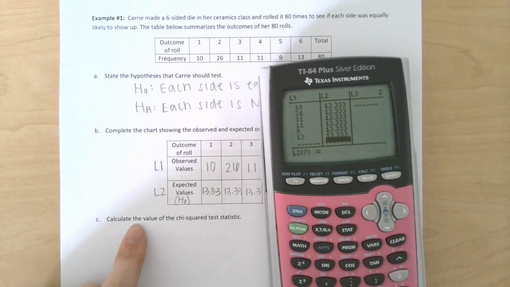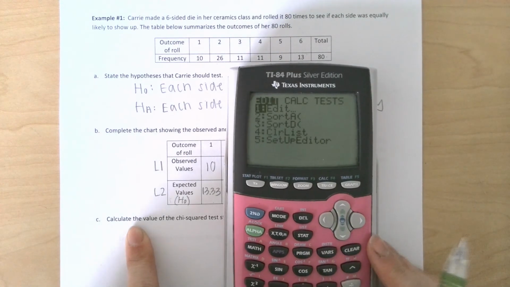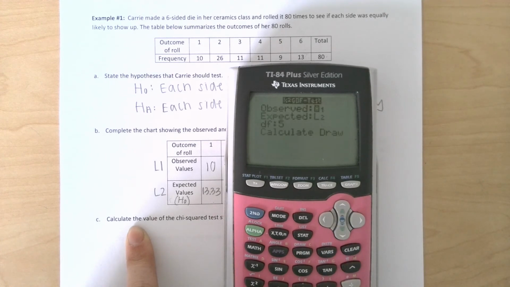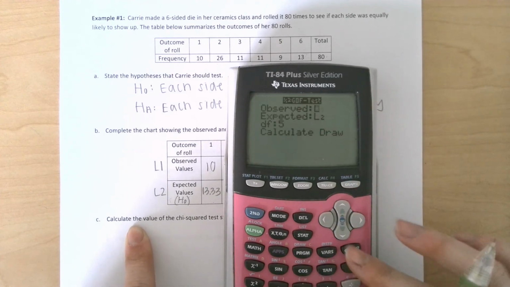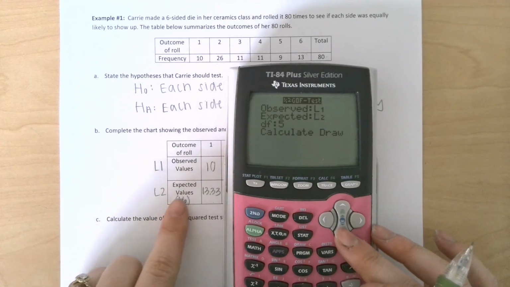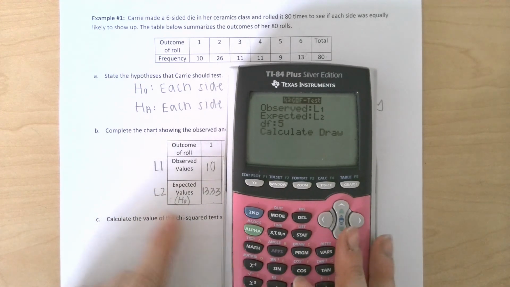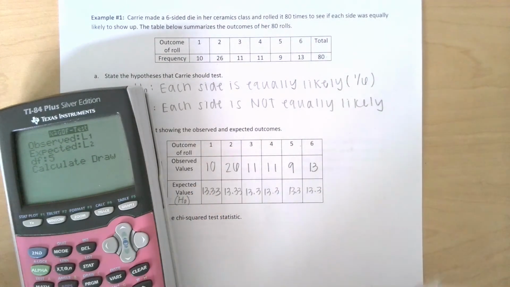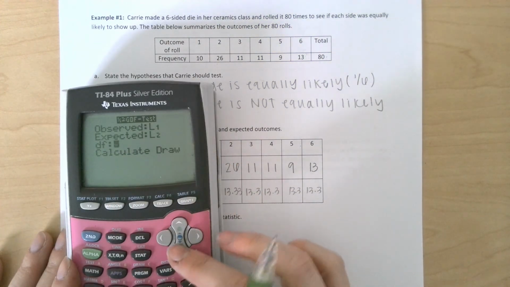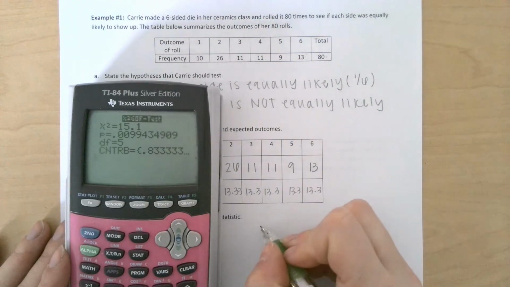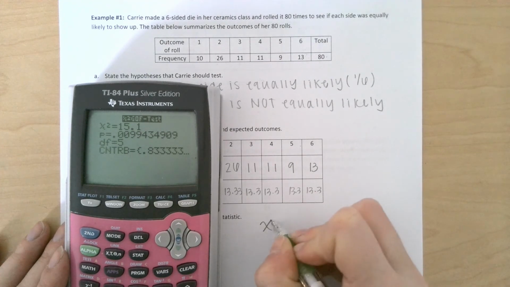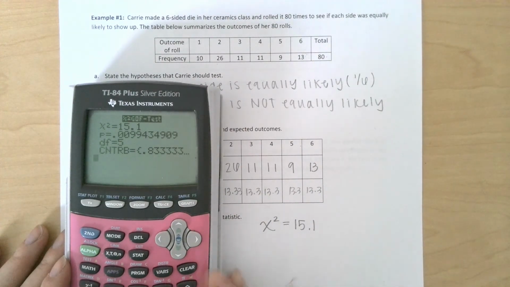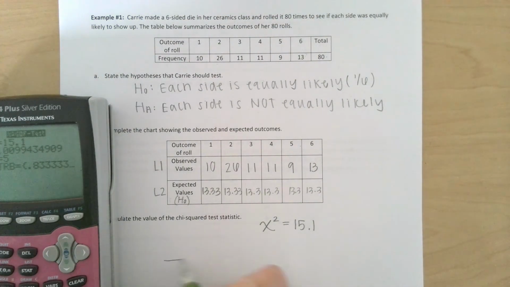Okay, calculating the value of our chi-squared, we're going to our stat tests. I'm looking for chi-squared goodness of fit. Observed is L1. Expected was in L2. Again, degrees of freedom is 1 less than the number of categories. I had 6 here again for the 6 sides of the die. So 1 less than that is 5. And we're going to calculate. Okay, our chi-squared is 15.1.